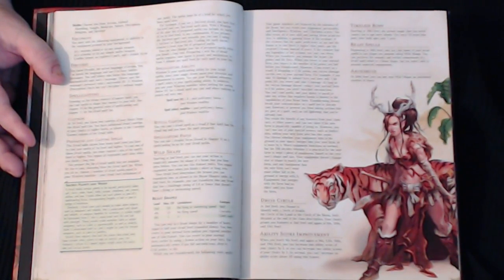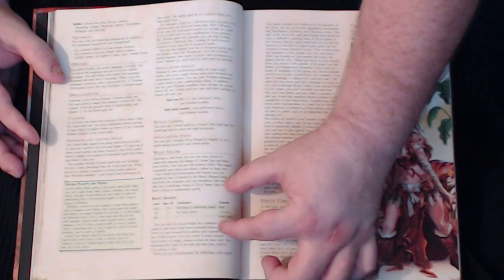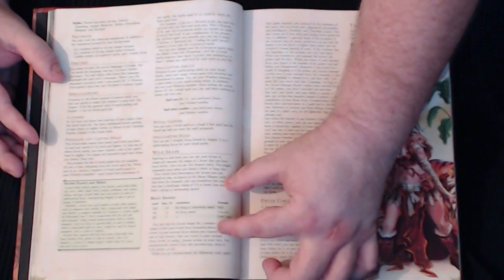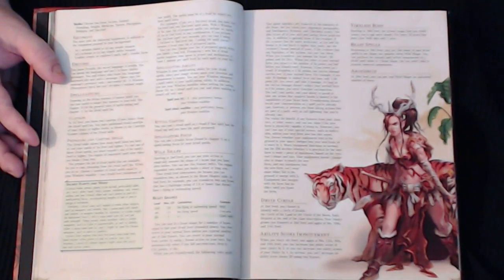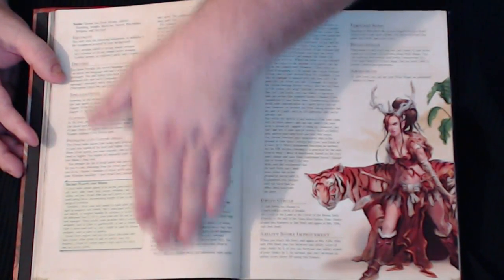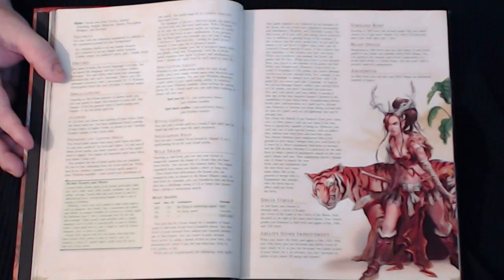Starting with a wolf at low level, and as you get higher level and gain more power as a Druid, you'll be able to shape change into a crocodile or maybe a giant eagle. And then it has a little bit of information on what the CR rating is for what type of monster you can change into.